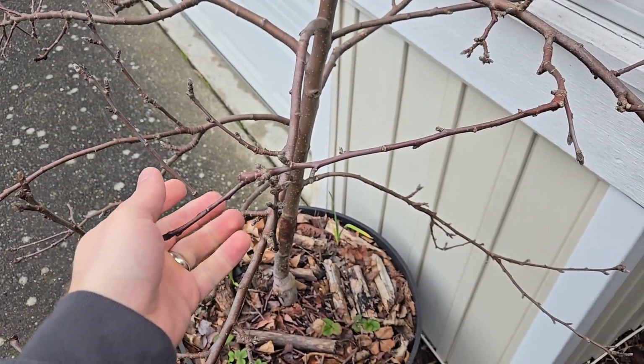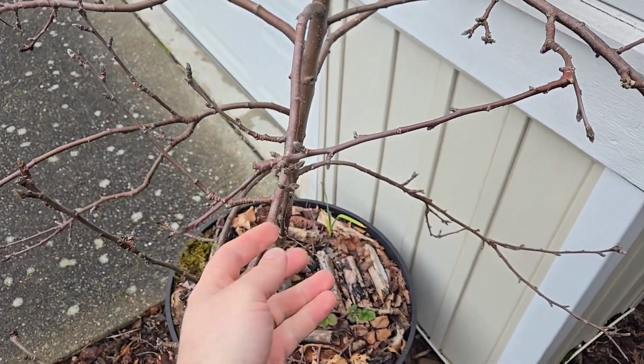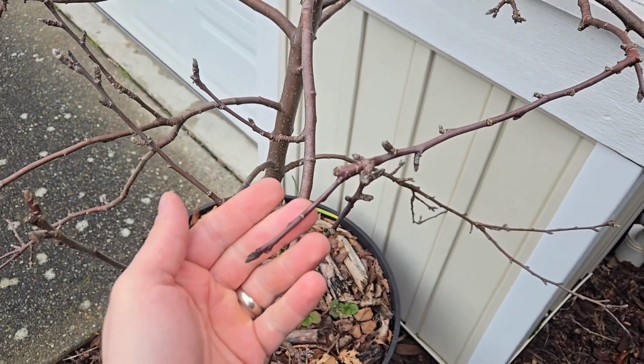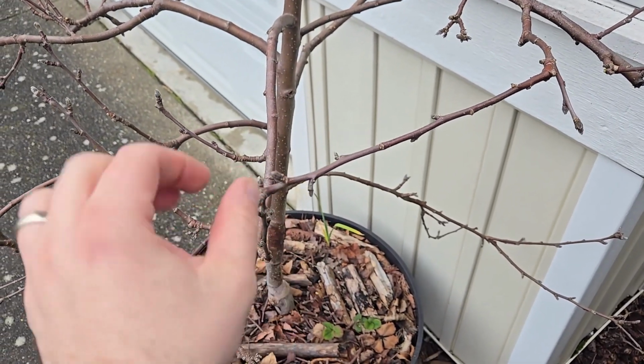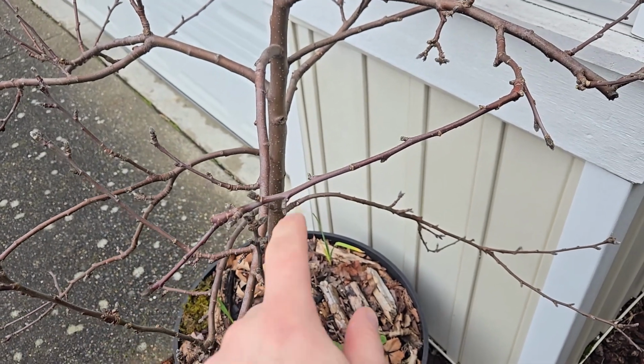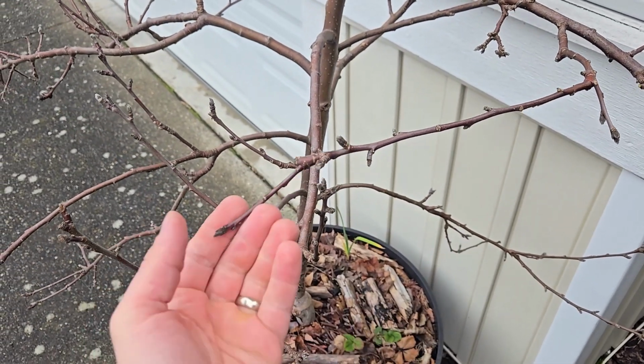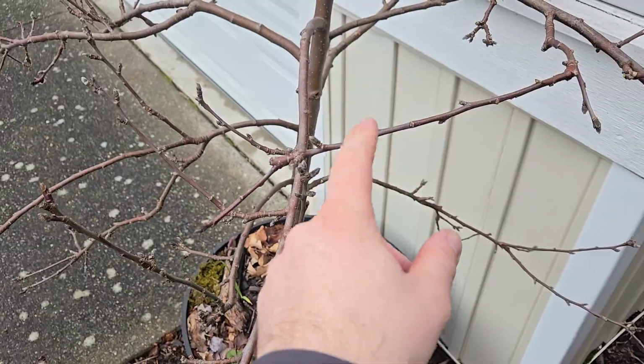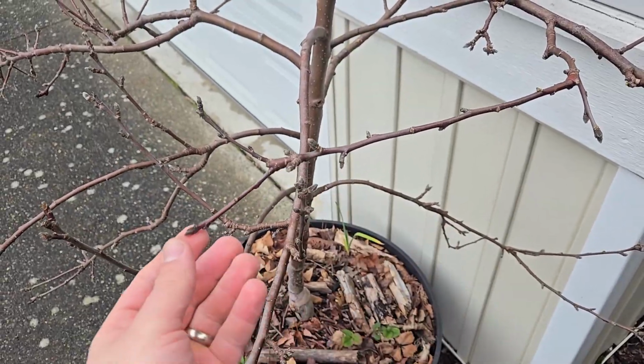Ideally, you don't have crossing branches like this branch here that crosses with the one below it. The reason why I'm leaving it is because it has fruit buds on it, and I just don't want to lose the fruit buds. But more than likely, depending on what develops back here, I'll prune it shorter to give this some more room to breathe.